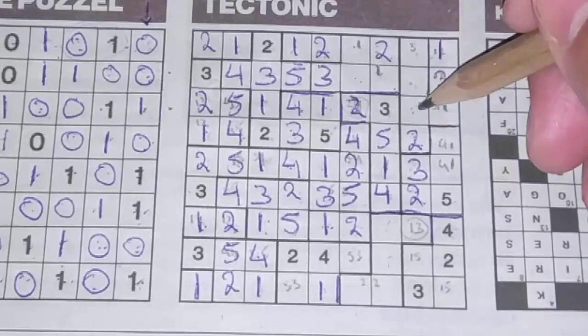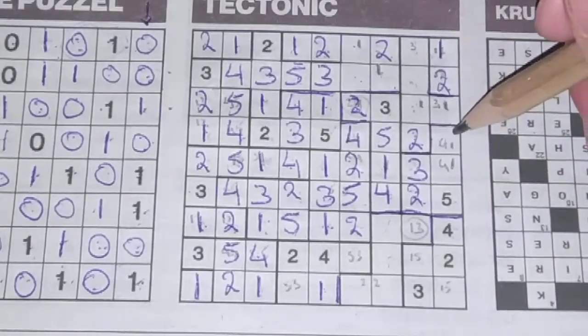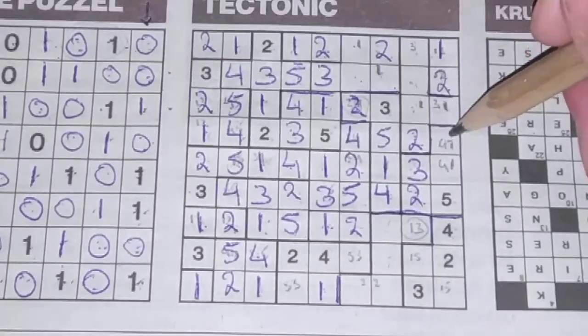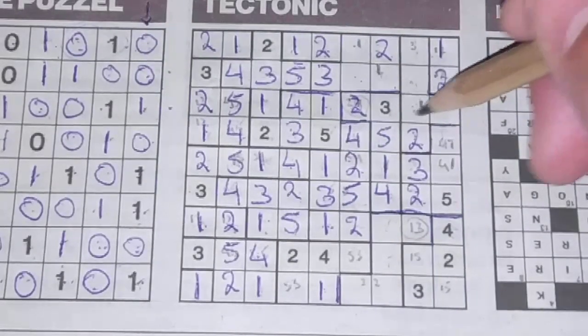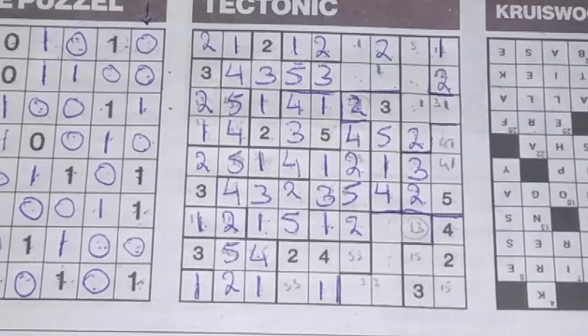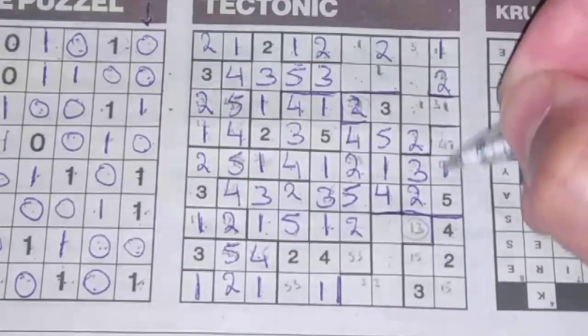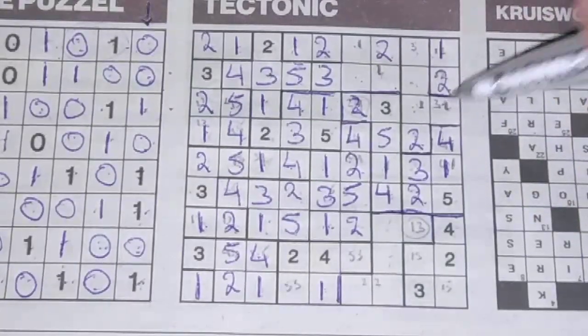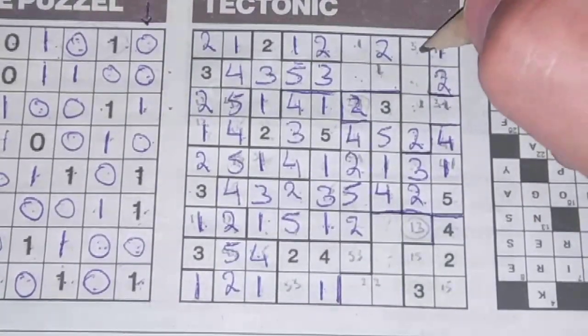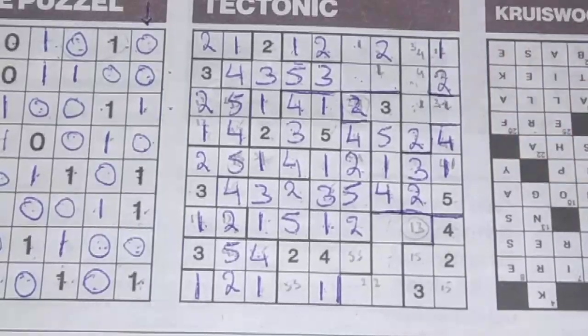Because we have a 1 here and 1 there. This box cannot be a 1, otherwise I cannot fill any 1 in one of those 2 boxes. So the 1 should be here, and the 4 goes there. That means these 2 boxes cannot be a 4. The 4 goes in those 2 boxes.